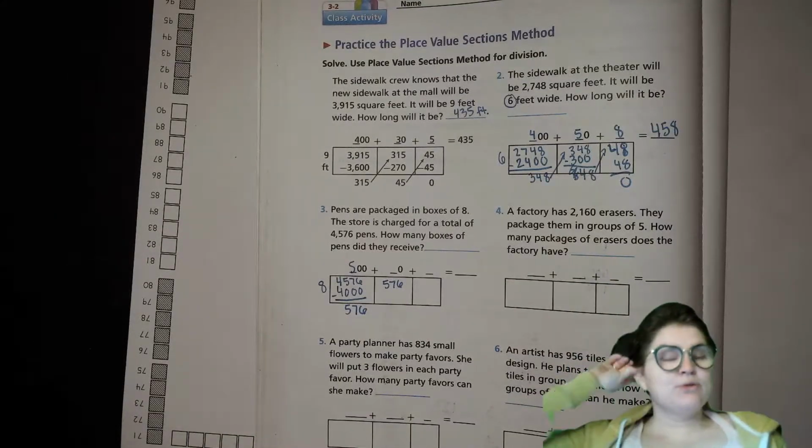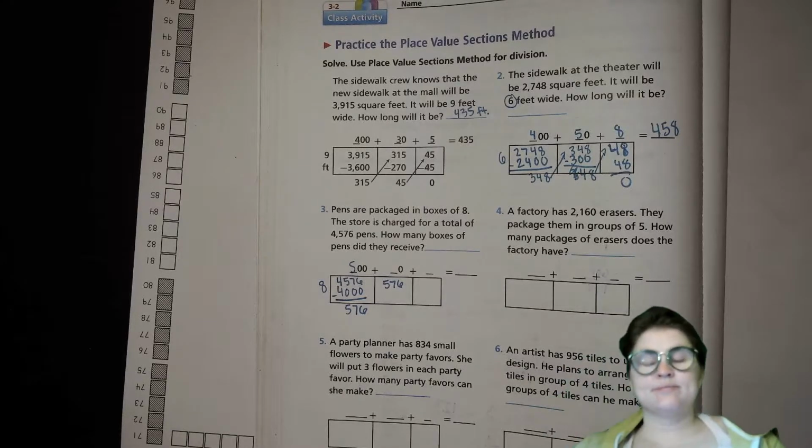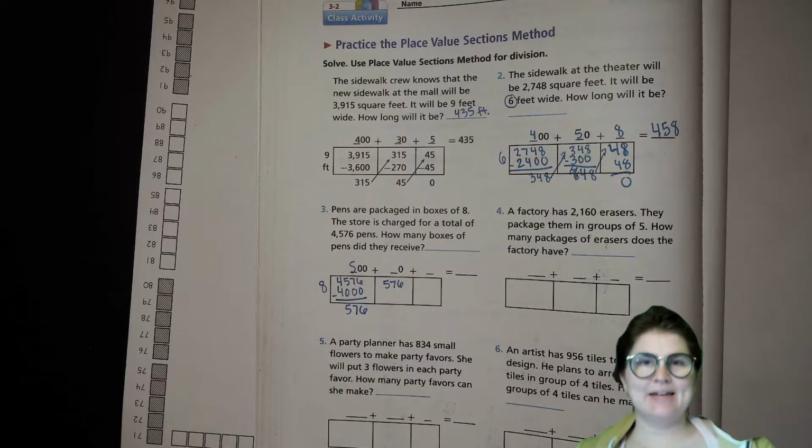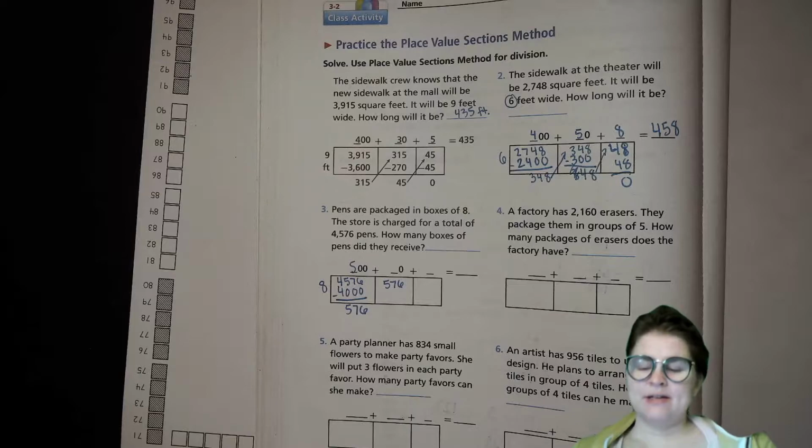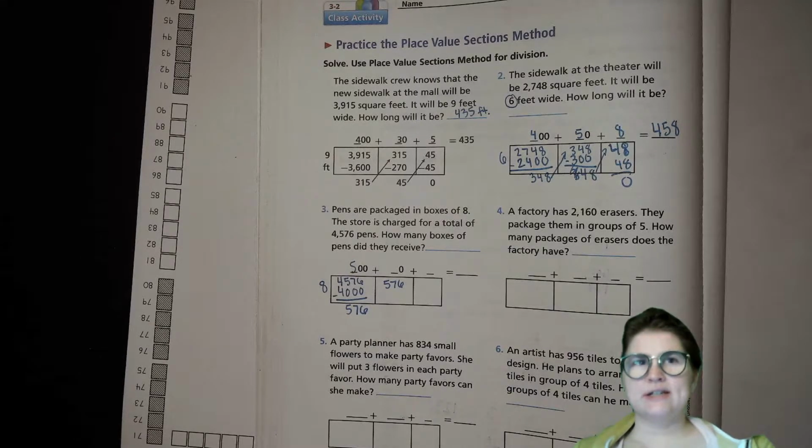Now, how many groups of 10 do we need to multiply to get to 576? Well, I'm just going to think like 57 tens for now, like 57 tens and a little change. 8 times what gets you pretty close to 57? So we just did 6 times 8 was 48.